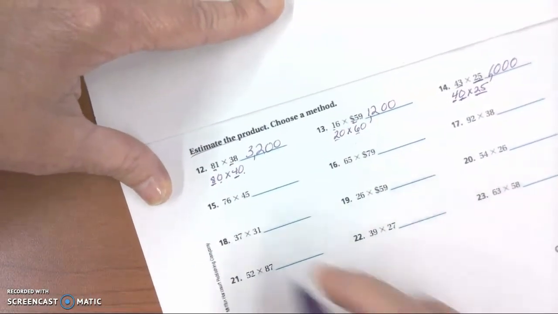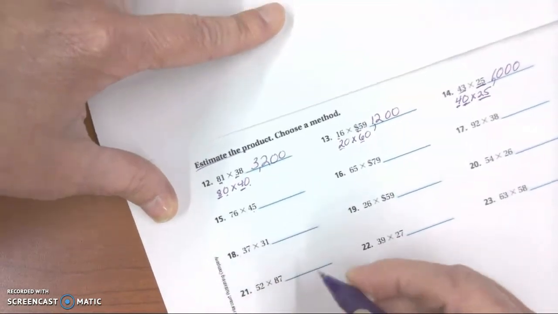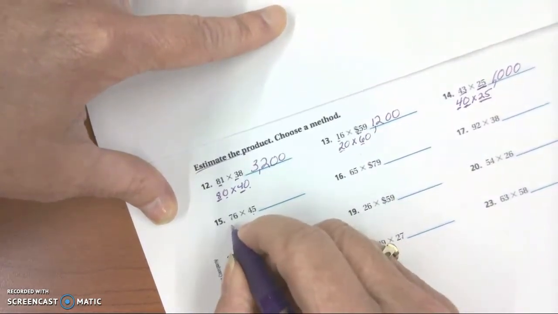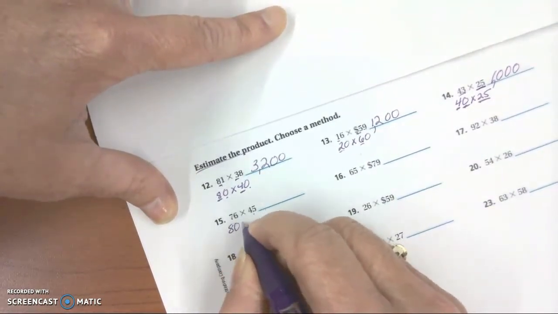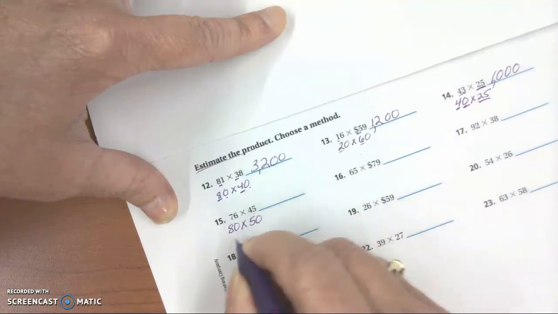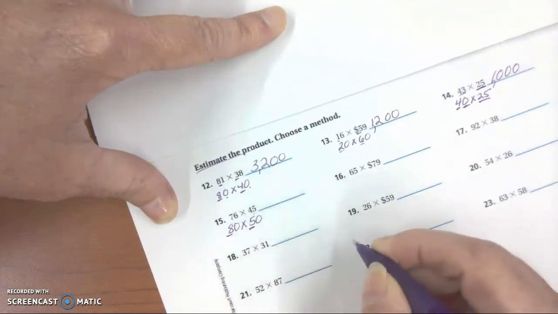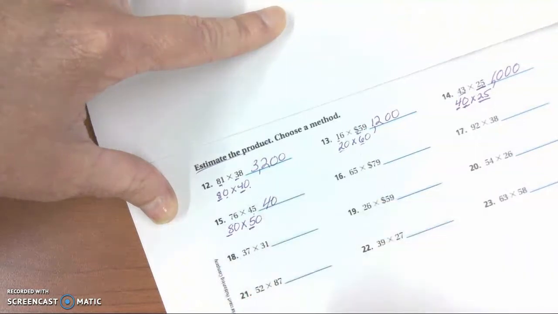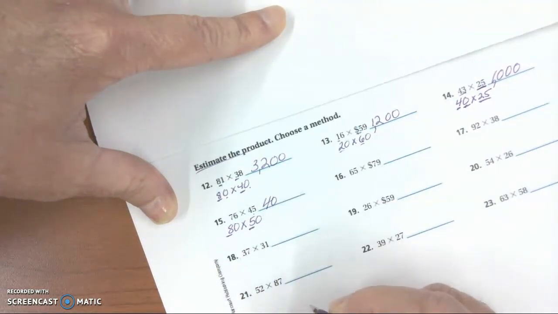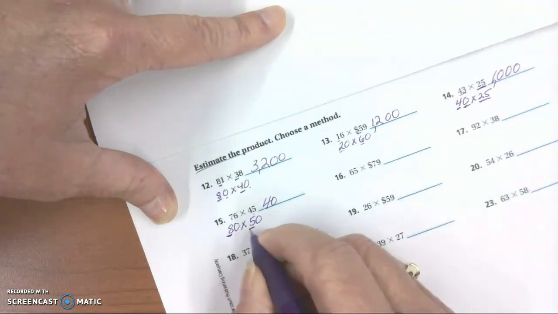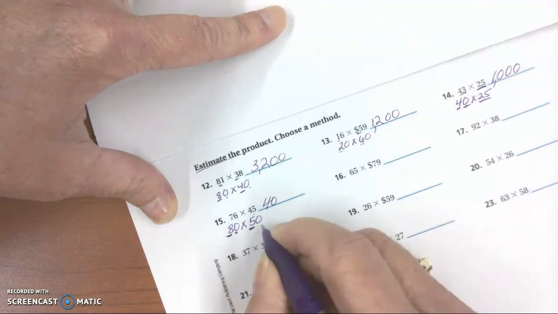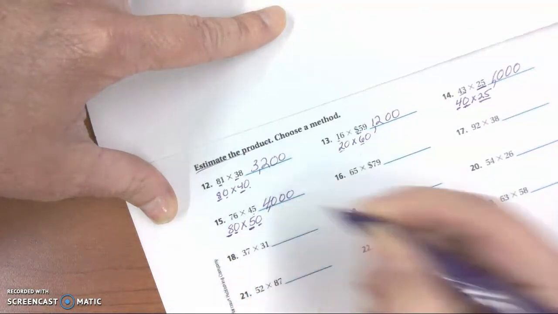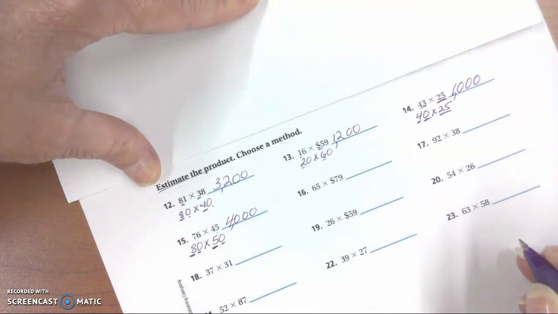Problem number 15. I have 76 times 45. I'm going to go ahead and round 76 to 80 and 45 to 50. I have 8 times 5, which is 40. And a lot of people just think they need to annex 1 zero there. But that 40 represents the product of 8 times 5. And then we have 0 and 0. So annex 2 more zeros, and the answer is 4,000.